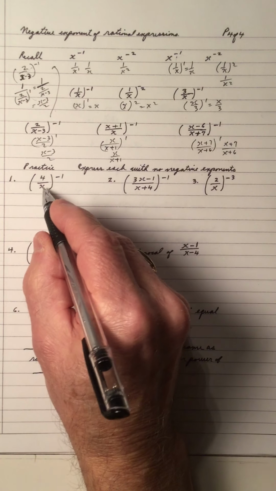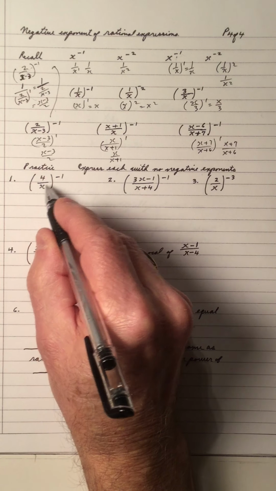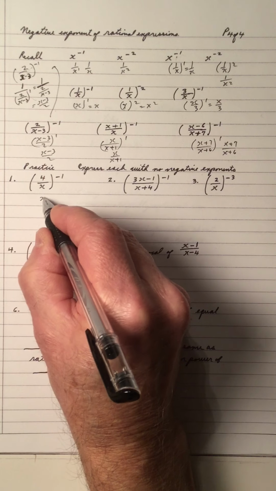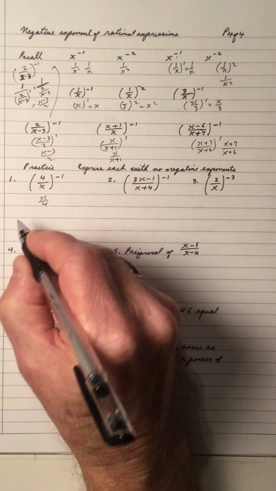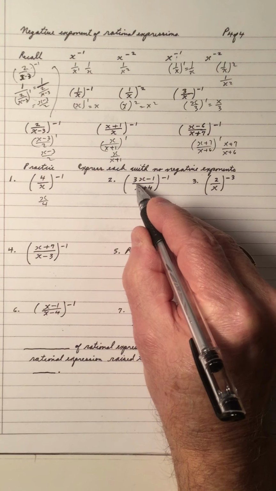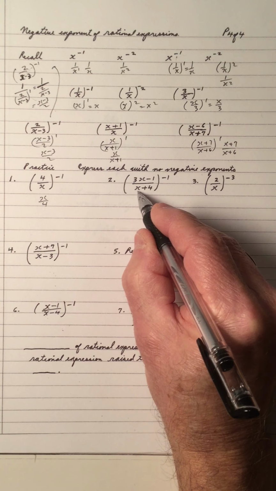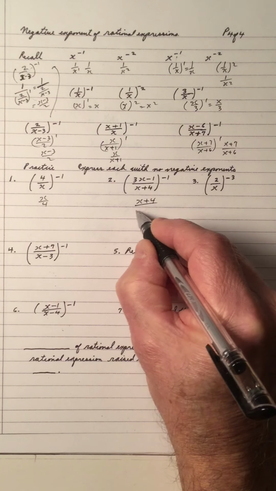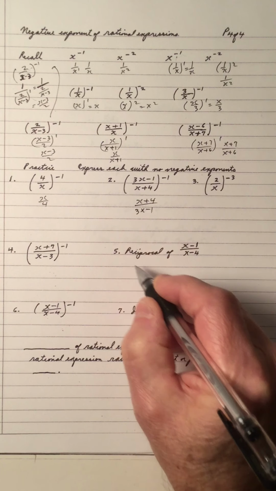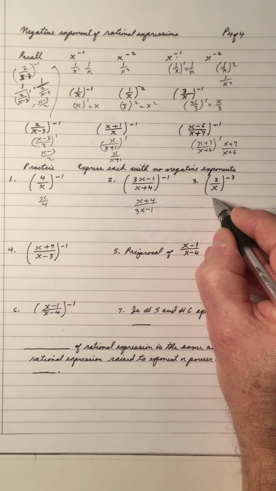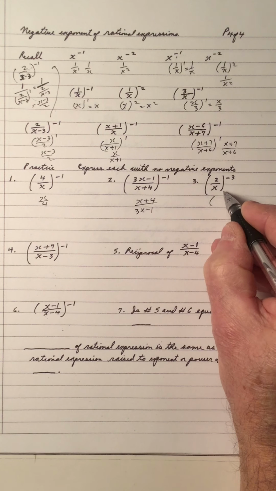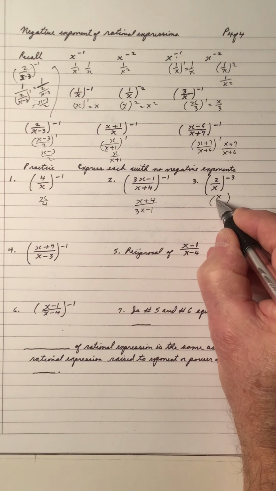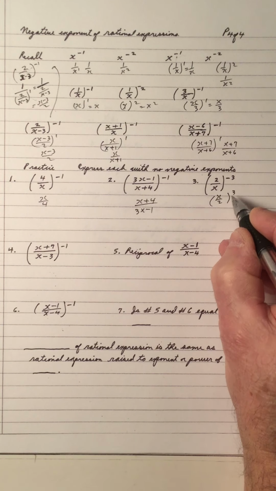Again, 4 over x to the negative 1 is the same as x over 4 to the 1 power. And 3x minus 1 over x plus 4 to the negative 1 power is x plus 4 over 3x minus 1. And this is a cube, so a negative exponent makes it x over 2 cubed.